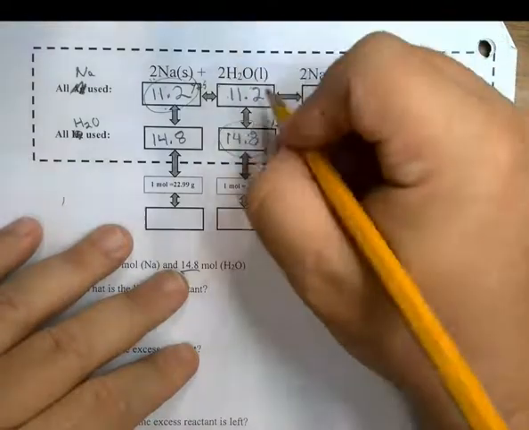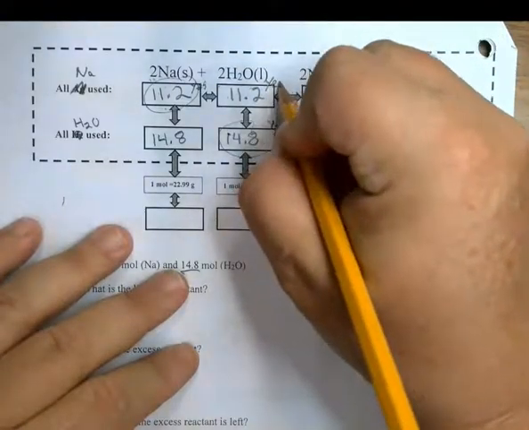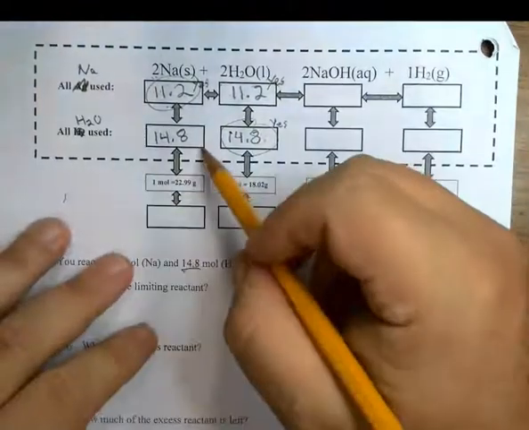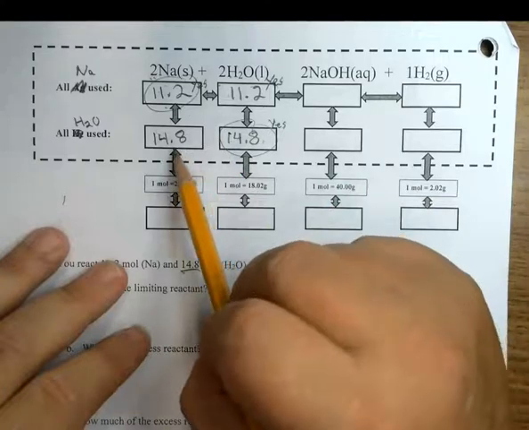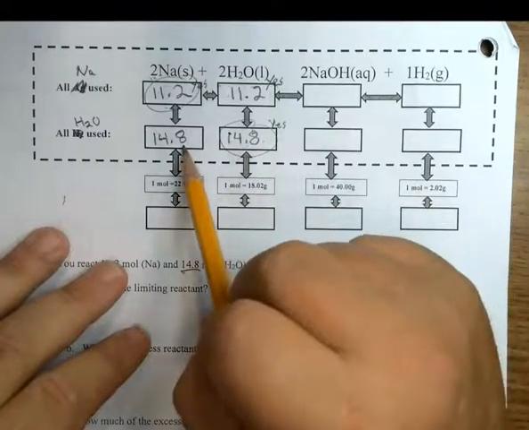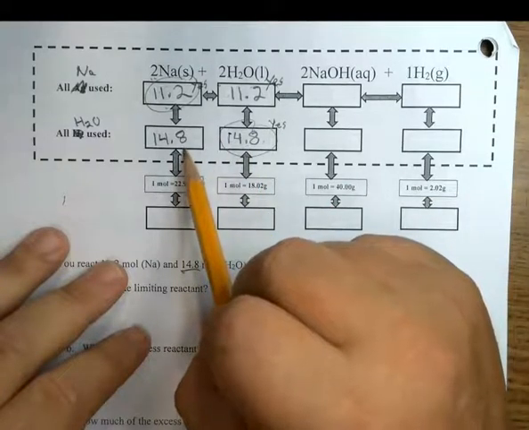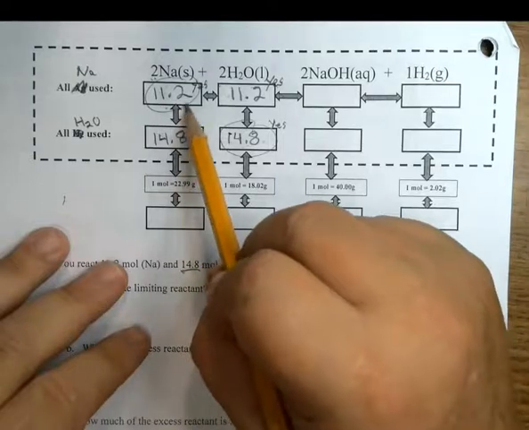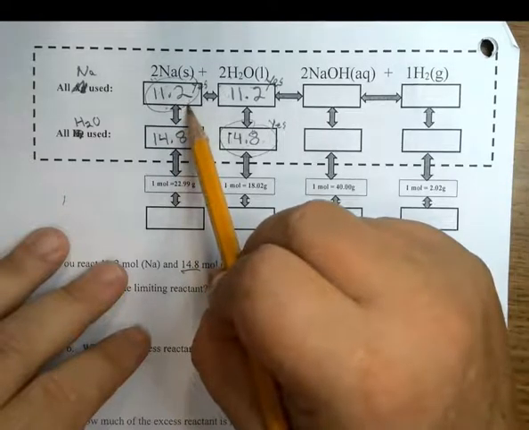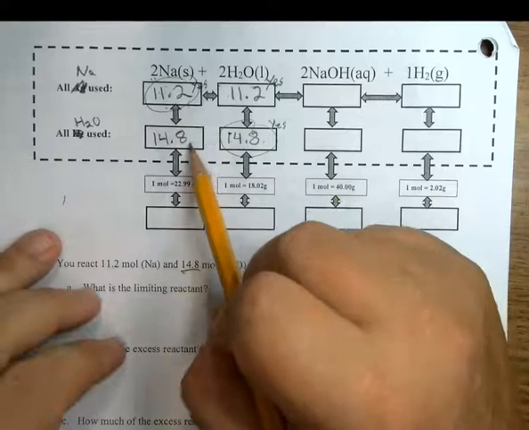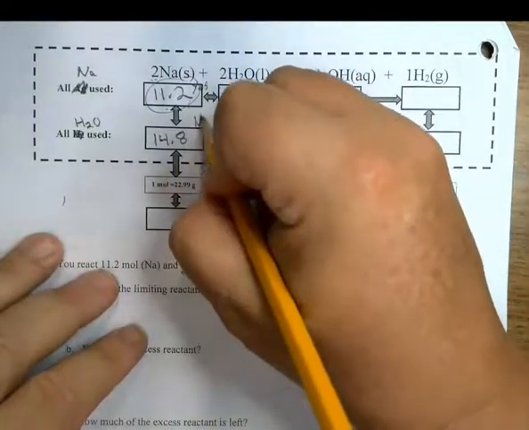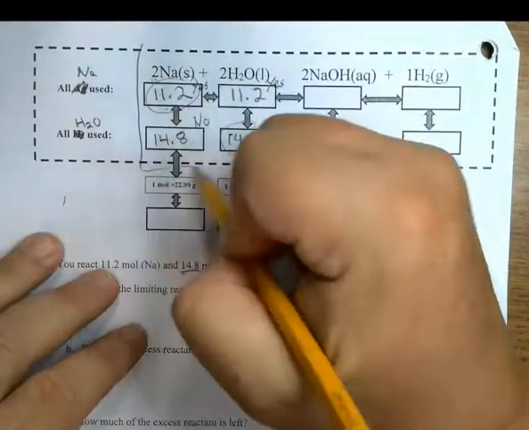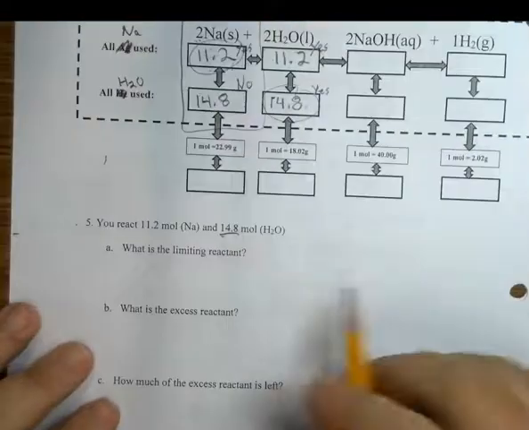So yeah, we have that. That's good. We can run that reaction. And now we come down here. To run this reaction, to be able to use up all the water, we have to have 14.8 moles of sodium. Do we have that? No. We only have 11.2 moles of sodium, and we need 14.8 to make this reaction run. So no, the sodium's going to run out. So our limiting reactant in this one is the sodium.